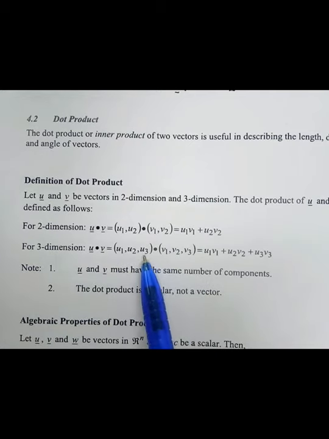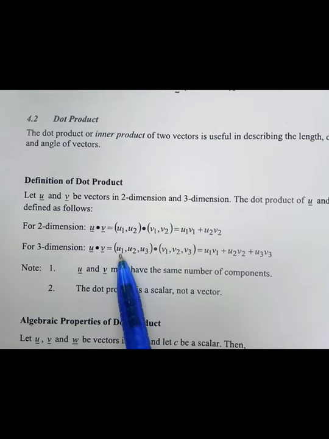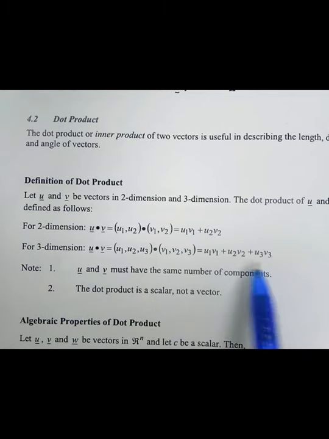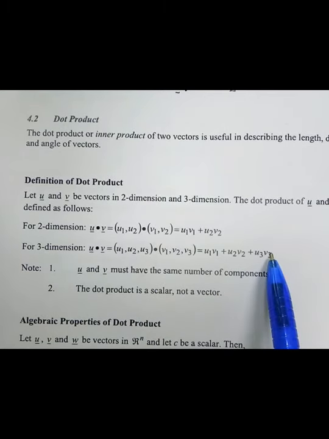So we just multiply the component in the same direction: u1 v1 plus u2 v2 plus u3 v3.